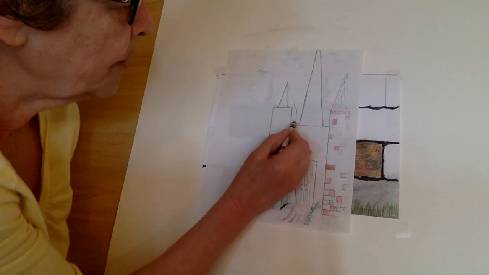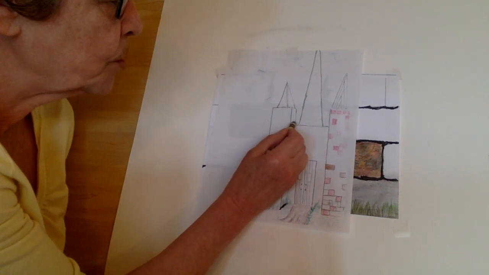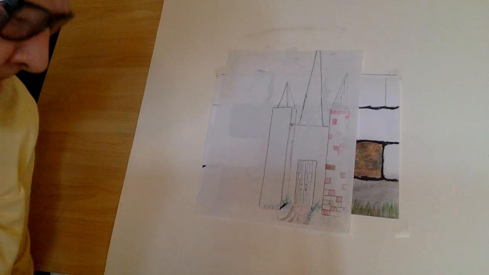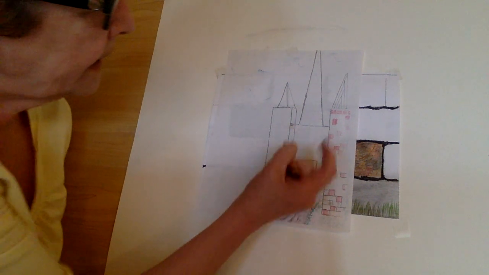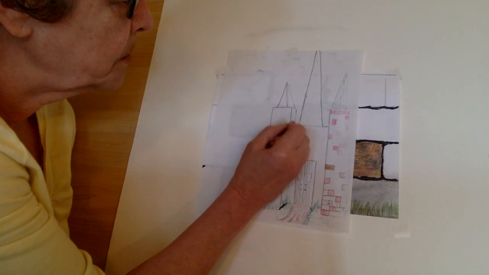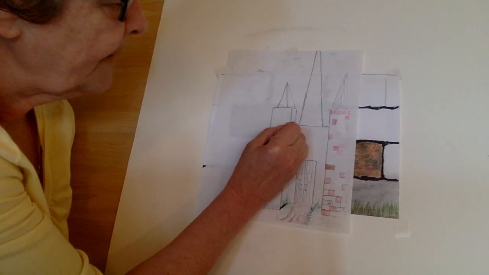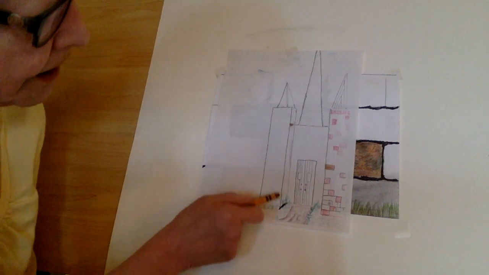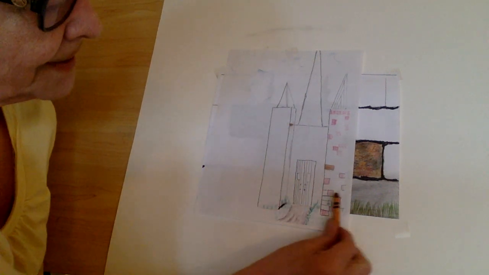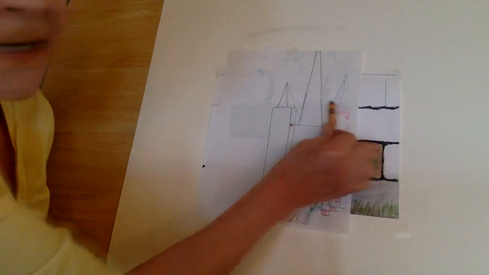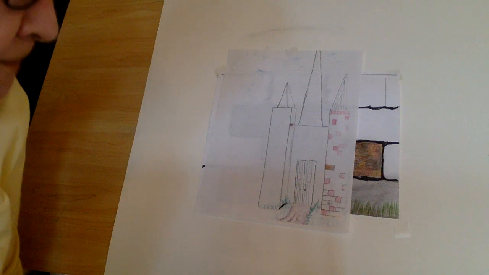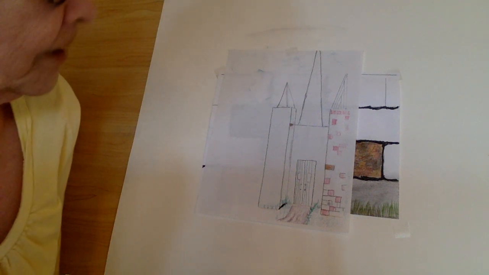So right up here to hide this construction line, I might put in one of my stones. I'm just going to suggest it. And if I did that all up and down with the same kind of idea that I'm doing here, just to suggest. All right.